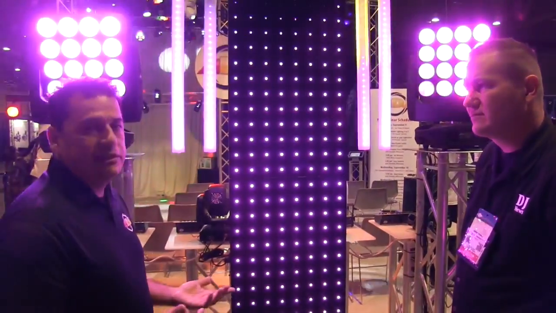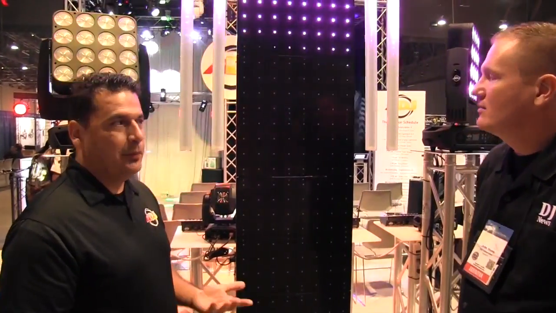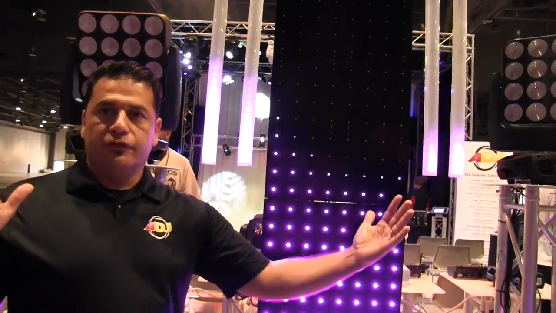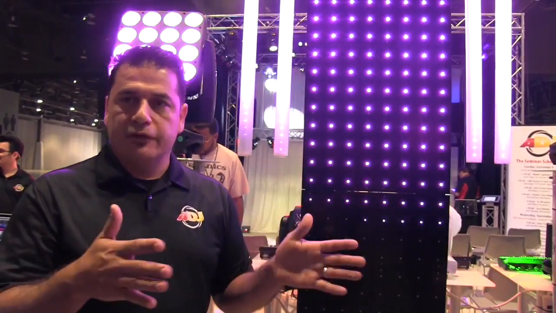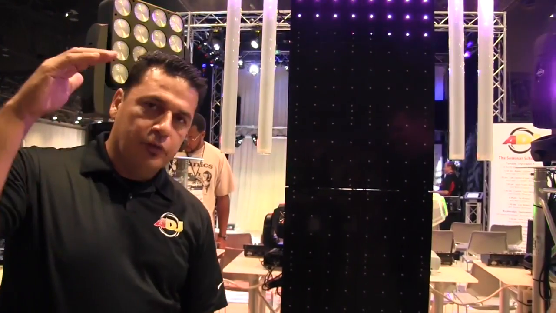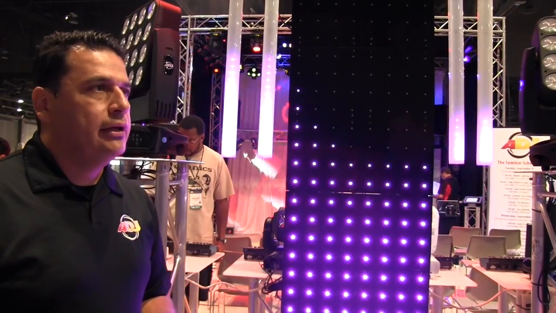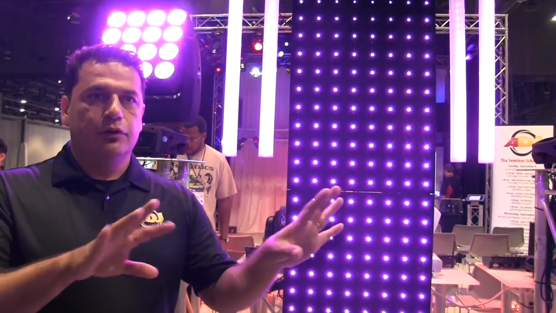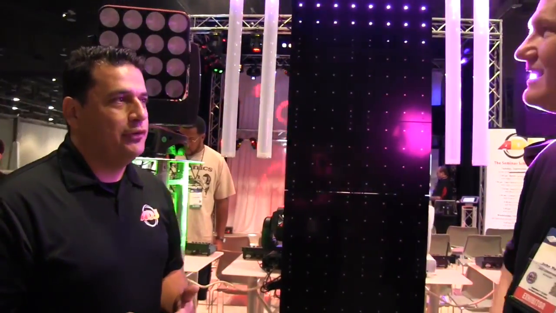We do have other products that we can use with this, such as our Sweeper Beam Quad. If you can imagine a wall of sweeper beams, and the sweeper beam is the one that goes back and forth. Yep. It has a tilt. It's a long bar. It has, I believe, around 18 quad LEDs, and you can actually have video signal going through them at the same time they could be moving. So that would be a neat addition.